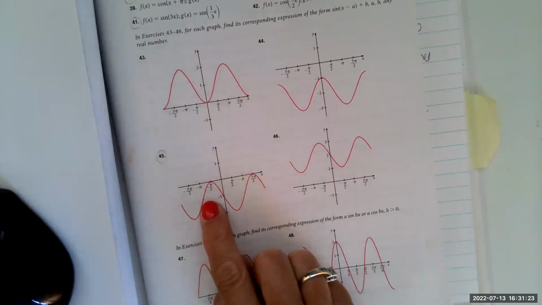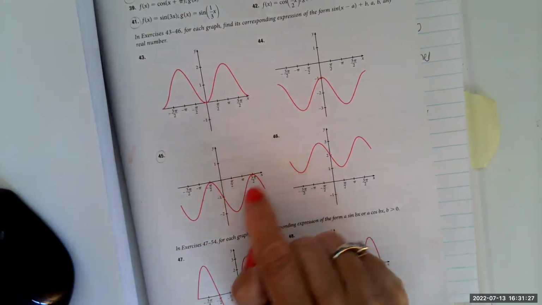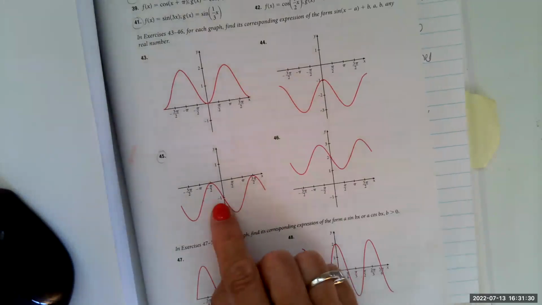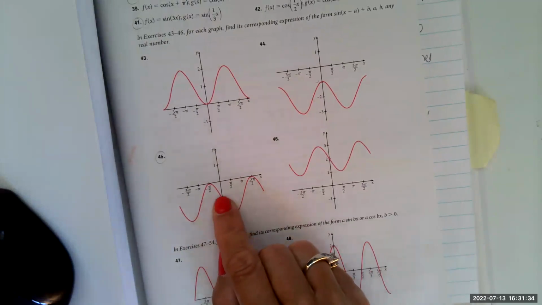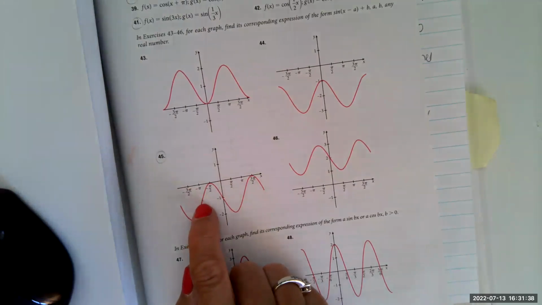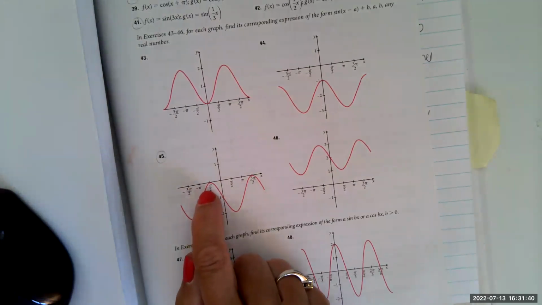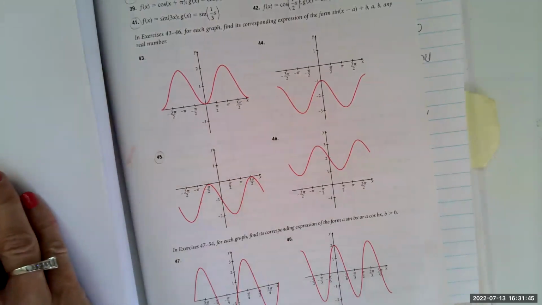So I need to shift everything over so it starts and goes up and then comes down like the natural sine curve, because that's what I want. I want to know how far I have to shift to get it to do that. It looks like if I shift back to negative pi or pi, I'm going to be at that 0, and then it's going to go up and down. So I'm going to shift it pi.